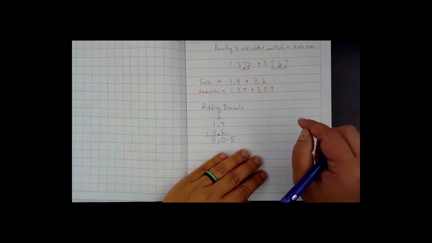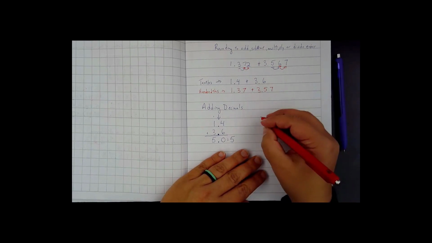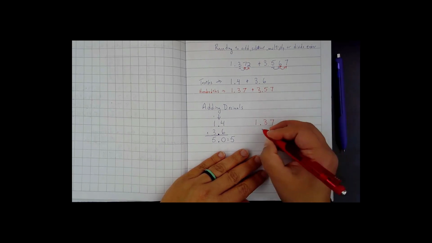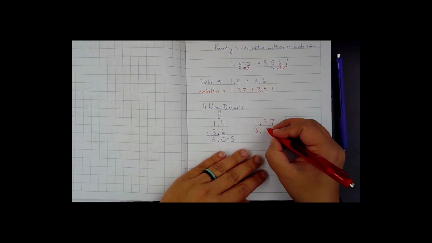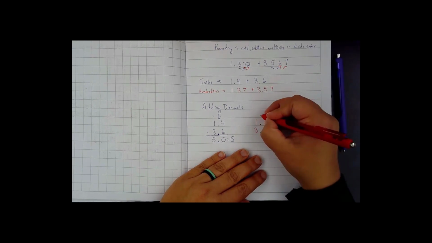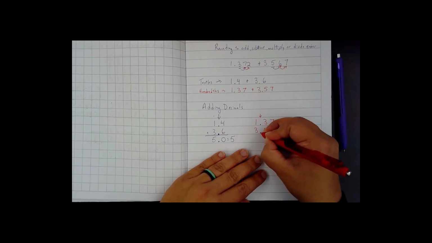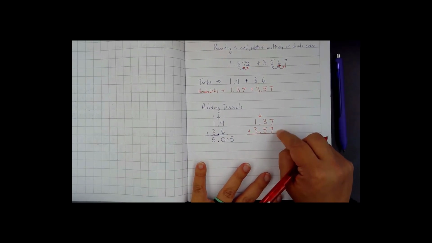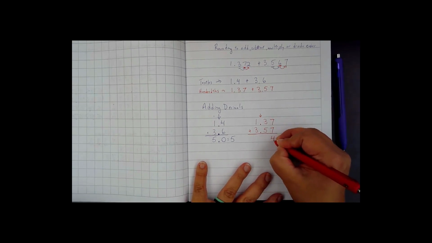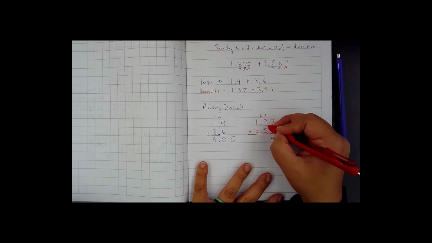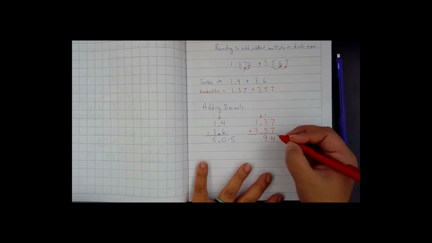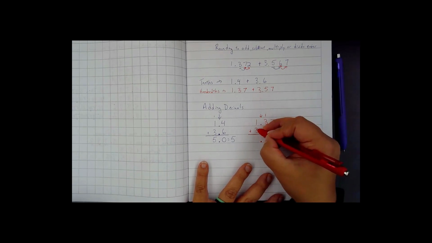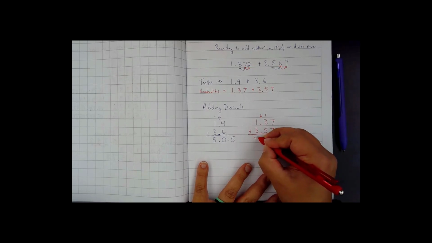Now I want to look at adding with the hundredths. So if I'm adding all the way up to the hundredths, I would have 1 and 37 hundredths, 3 and 57 hundredths. Again, most important thing, I need to line up my decimal points. So I start at the farthest one. Start with the hundredths. 7 plus 7 is 14. Carry the 1. 1 plus 3 plus 5 is 9. I don't have anything to carry. That decimal point just moves right down when I'm adding and subtracting. And then 1 plus 3 gives me 4.